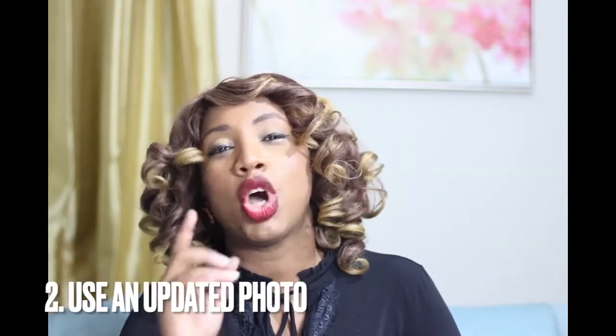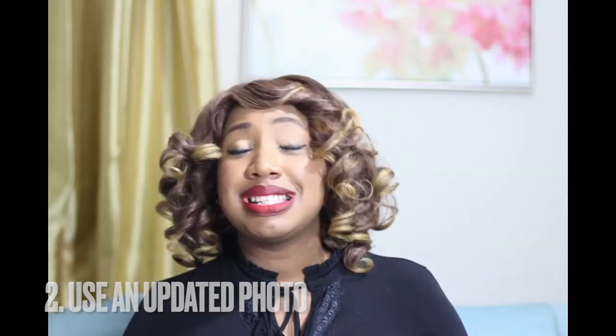Number 2, you need to ensure you have an updated photo. So this is the second thing I notice a lot of people do. They put up a profile photo, but the profile photo is of themselves 5 years ago, 10 years ago. It's a photo of them when they were 30 pounds lighter or 30 pounds heavier, or they look totally different. Don't do this. Please ensure that you use an updated profile photo.